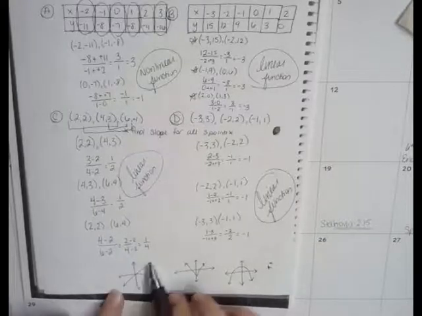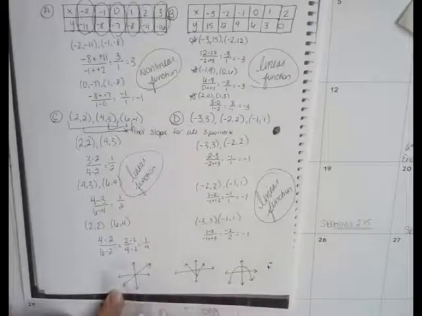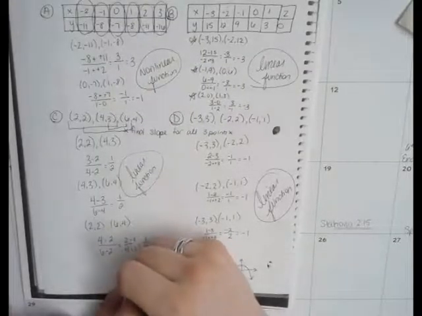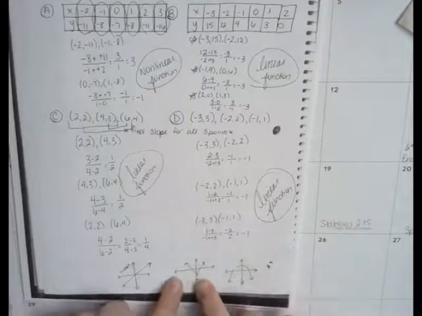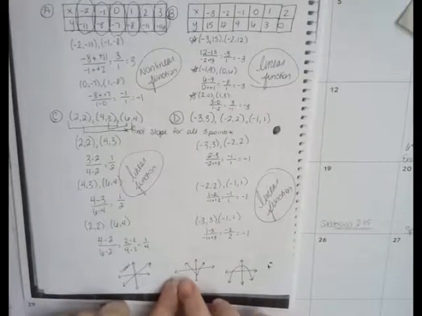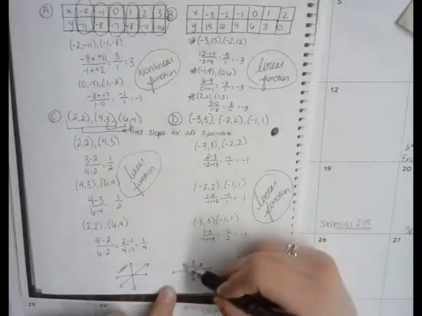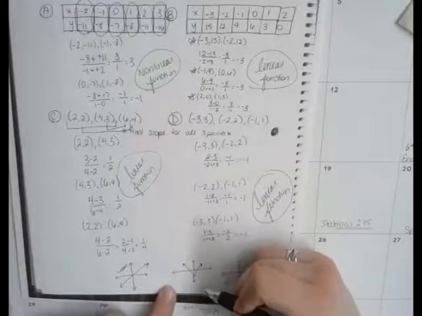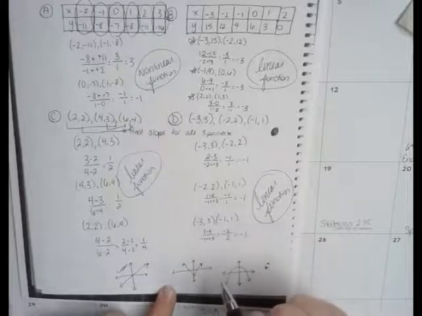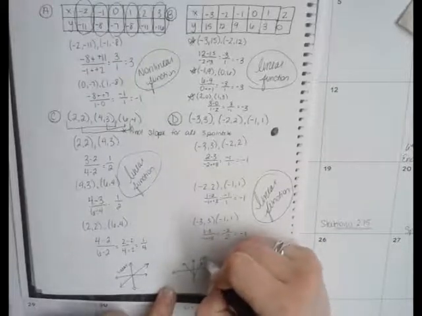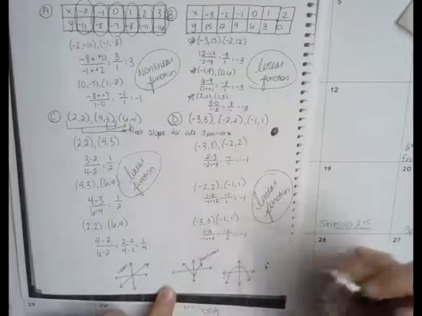So if I look at this one, it's not vertical. It is a straight line. So this one would be considered linear. This one, it is not a straight line because I go down. If it was a straight line, I would keep going down here. But instead I come back up. It's a V. So this one would be nonlinear.